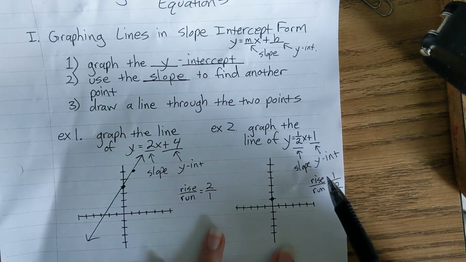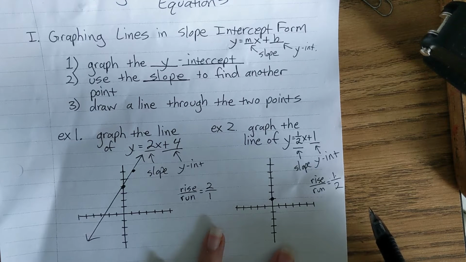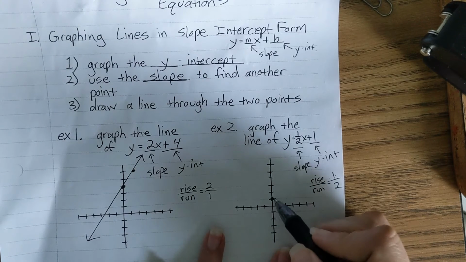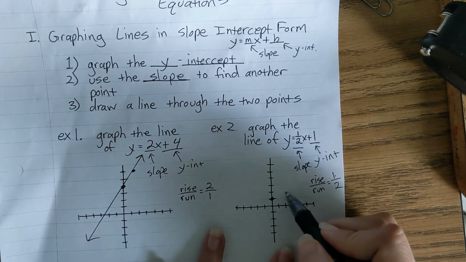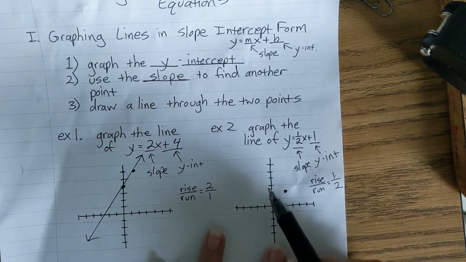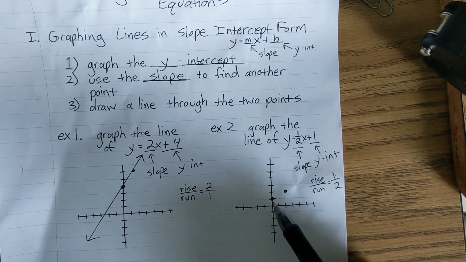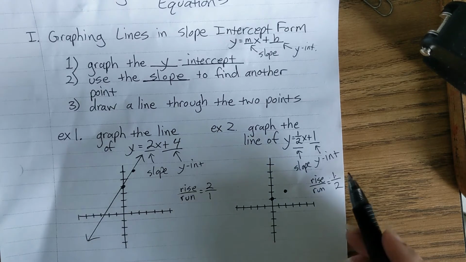So I'm going to rise up 1 and to the right 2. If it was negative, it would be down and to the right. But this is positive, so it's up and to the right 2. So I'm going to go up 1 and to the right 2. And again, if I didn't have room to go this much up and over, I could also do the complete opposite. I could go down 1 and over to the left 2, and that would also be on the same line.